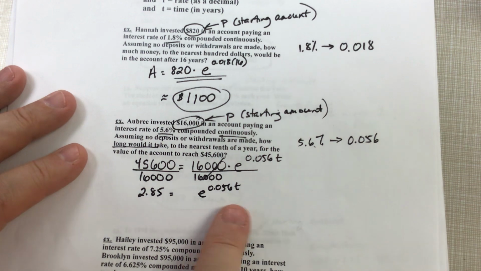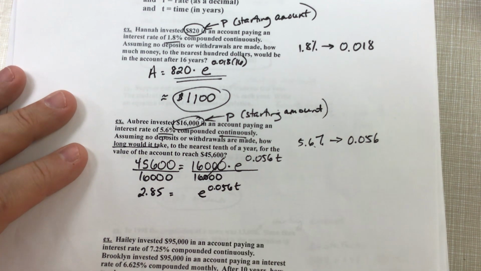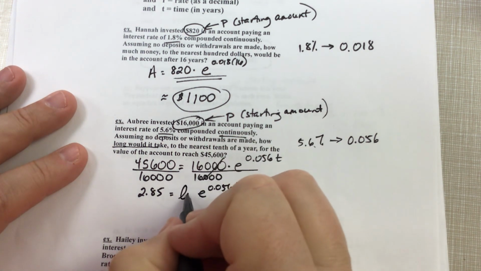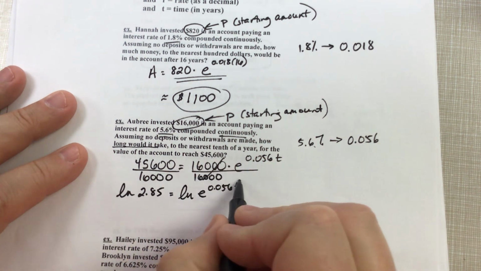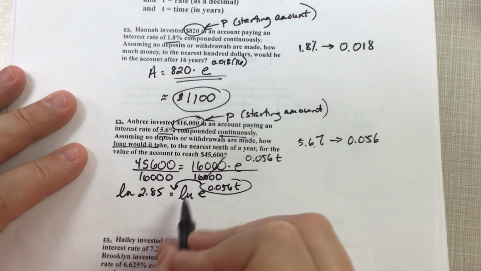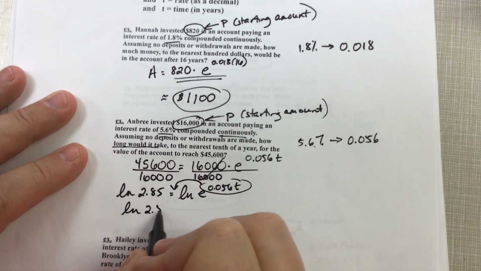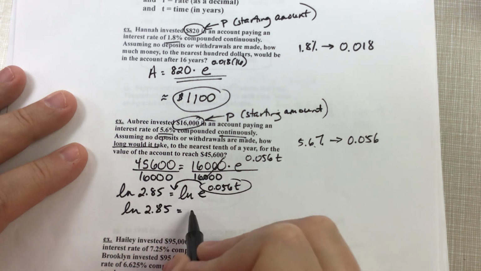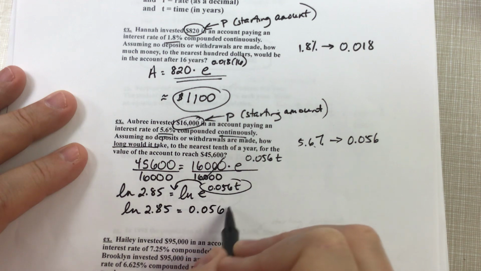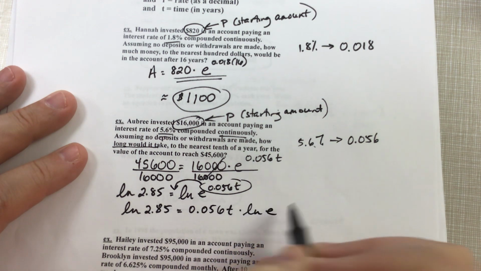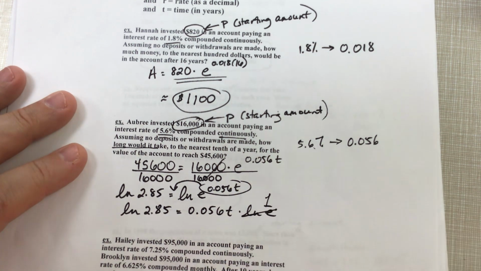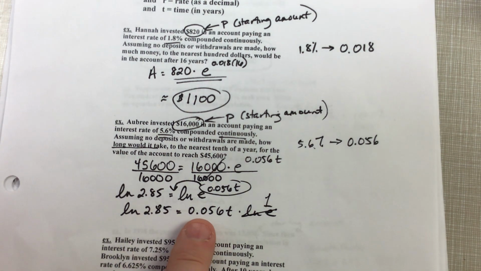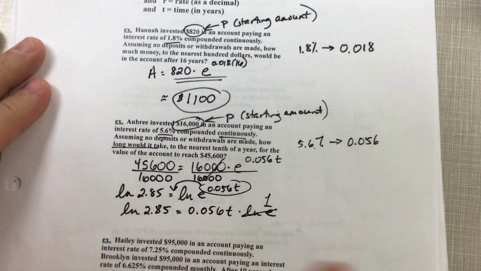So if we're going to solve for t, we're going to take the natural log of both sides. And remember, your exponent is going to come out in front. So we have the natural log of 2.85 equals 0.056t times the natural log of e. Now, the natural log of e is equivalent to 1. So again, the natural log of 2.85 equals 0.056 times t.